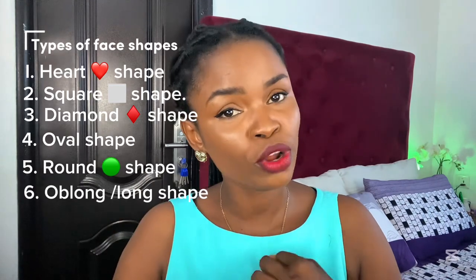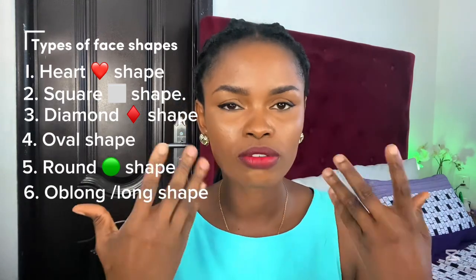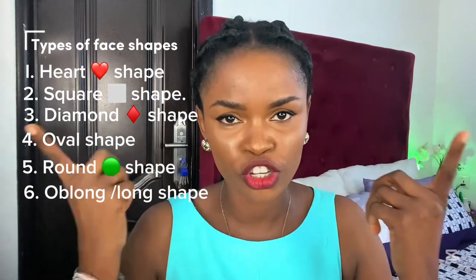Now let's talk about the types of face shape. We have the 6 most common types of face shape on the internet. I mean, we have many, but these ones really do stand out. So you're looking at the heart shape, we have the square face, we have the diamond, we have the oval, we have the round, and we have the oblong face shape, which is like the long face shape.